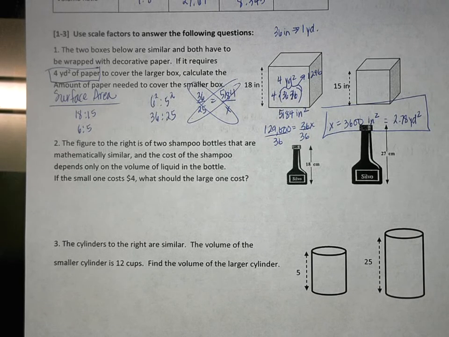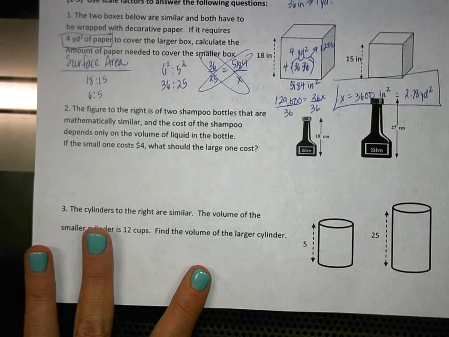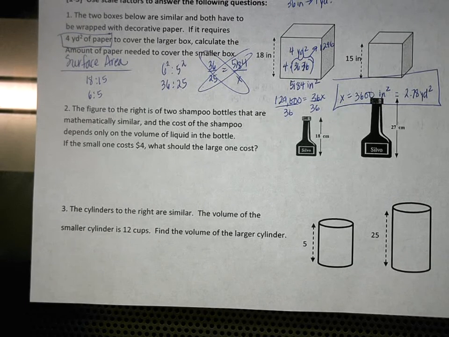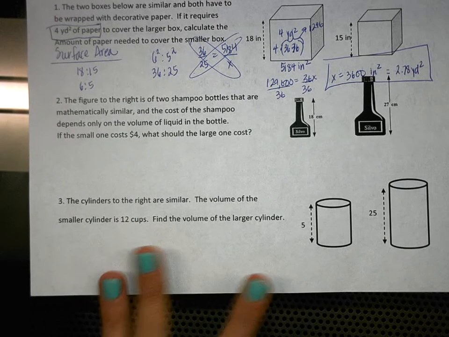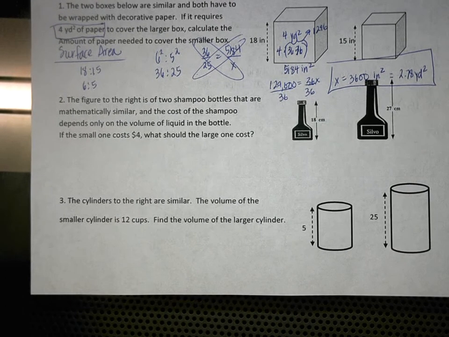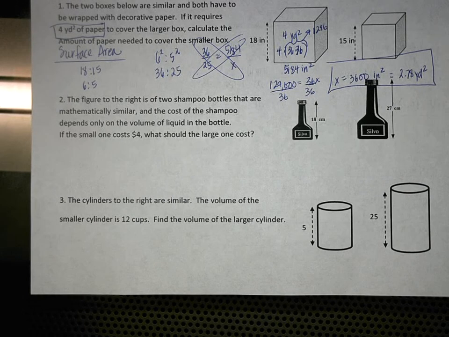Okay, ready to do the easier problems now? Yes. Okay, so the figure to the right is 2 shampoo bottles that are mathematically similar, and the cost of the shampoo depends only on the volume of liquid in the bottle. If a small one costs $4, what should the large one cost? First of all, what am I dealing with in this problem? Cost and volume, okay? So specifically volume.